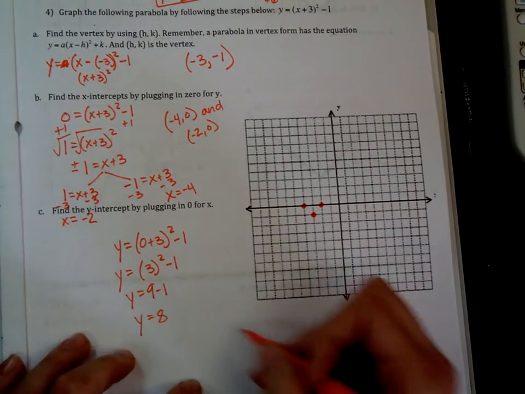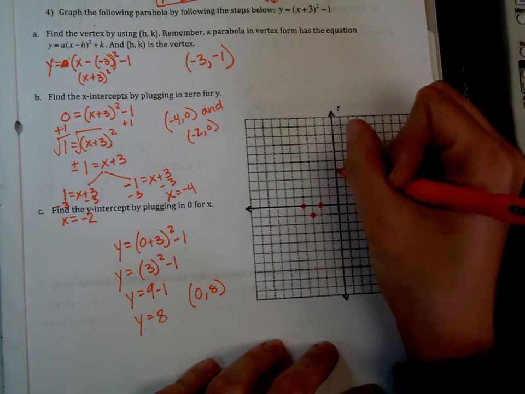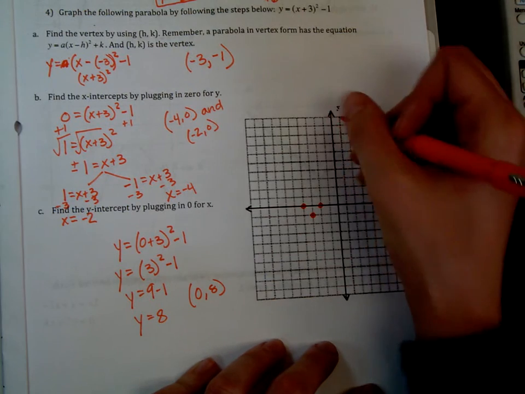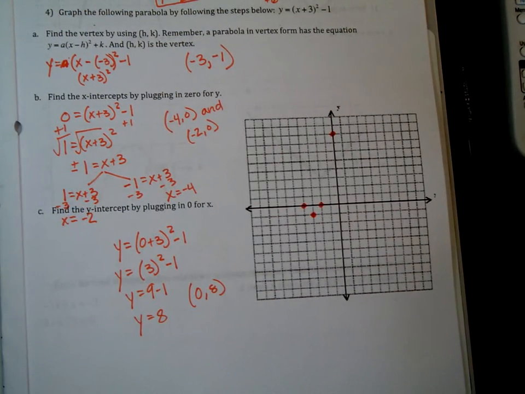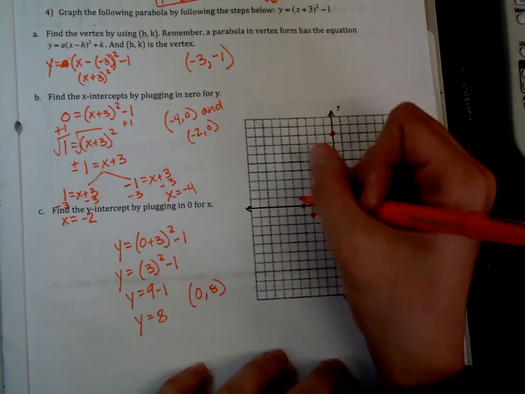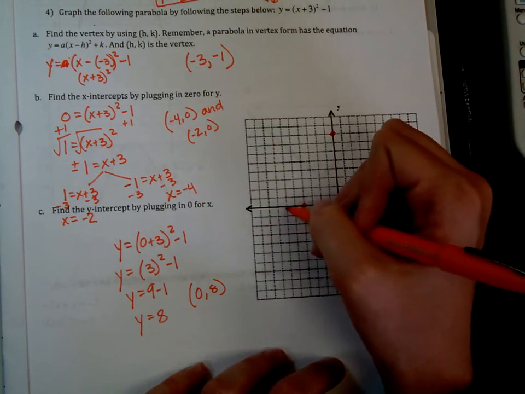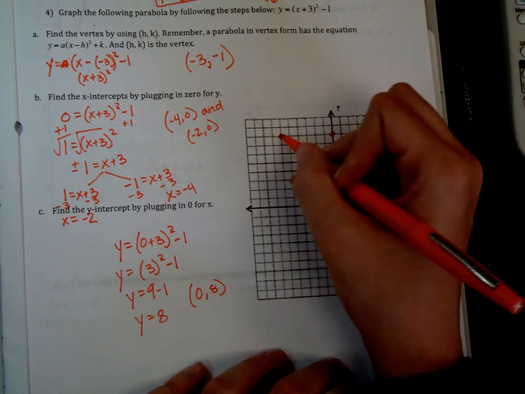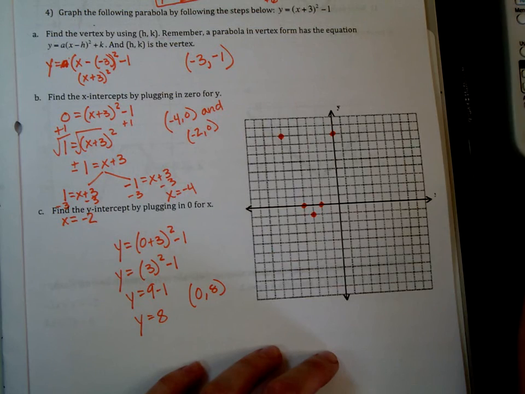So the y-intercept is 0, 8. 1, 2, 3, 4, 5, 6, 7, 8. And then we can find the symmetry point right here. And then graph this parabola.